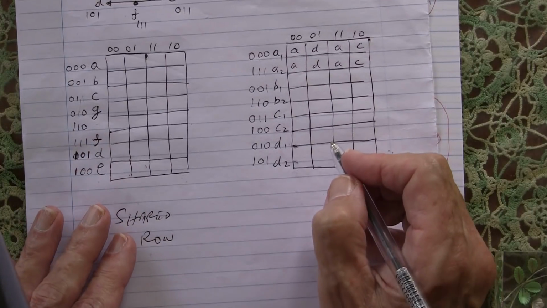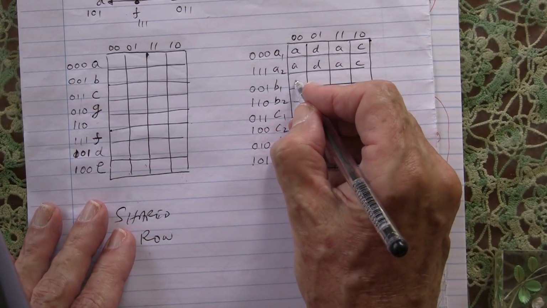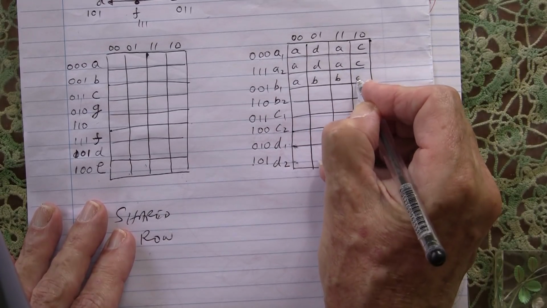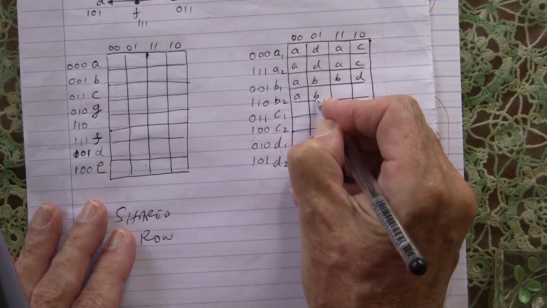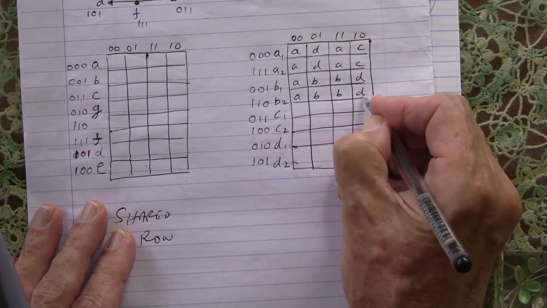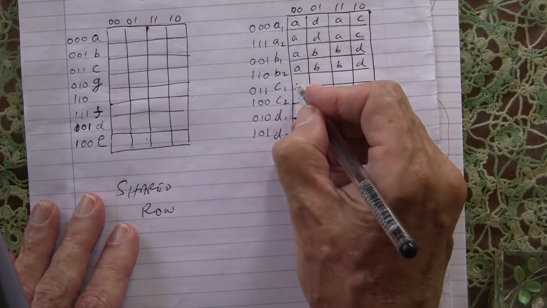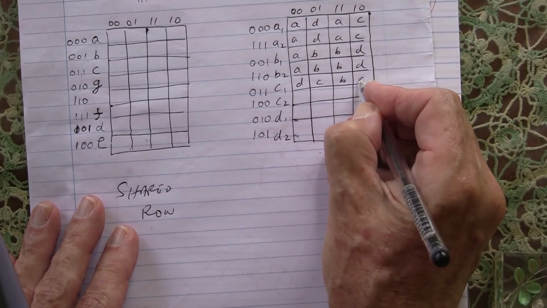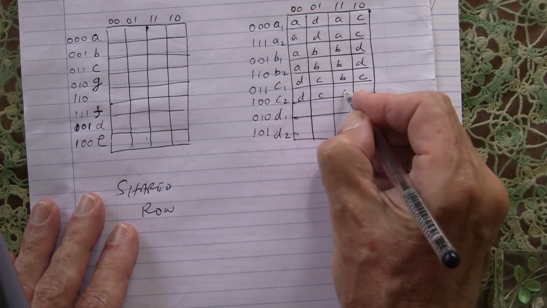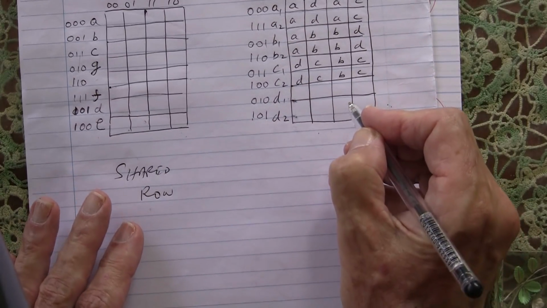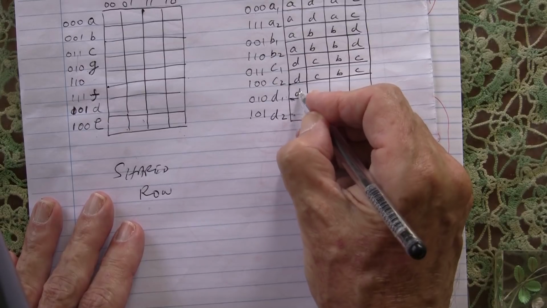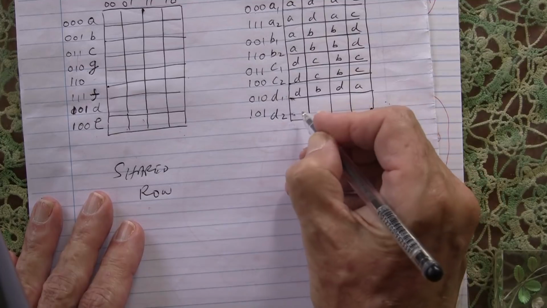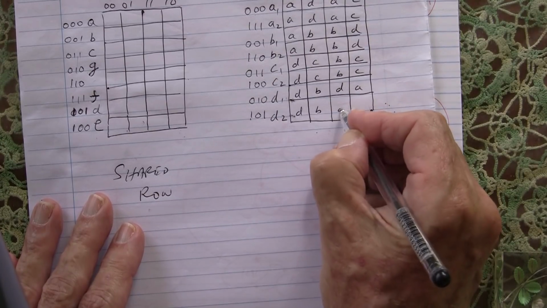And then for the next two we are going to have A, B, B, D, A, B, B, D. Then we're going to have D, C, B, C, D, C, B, C, and then we're going to have D, B, D, A, D, B, D, A.